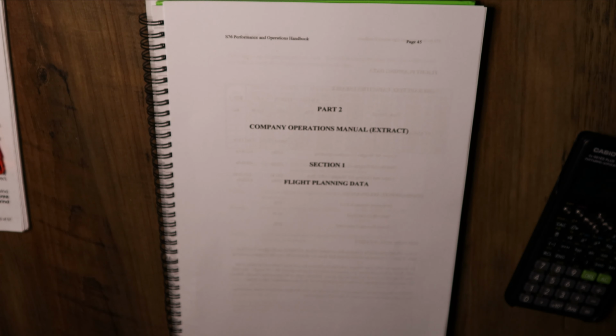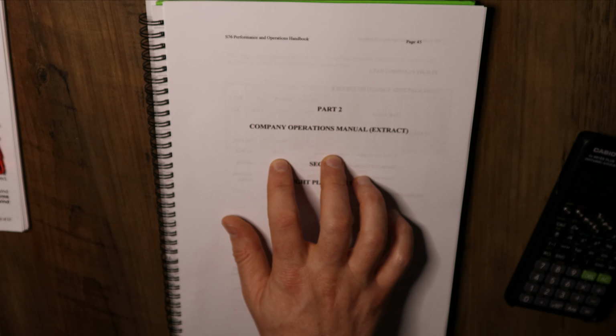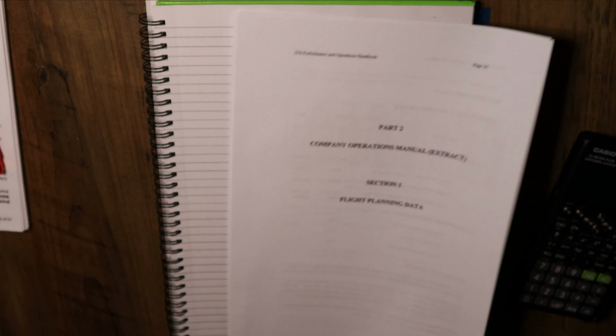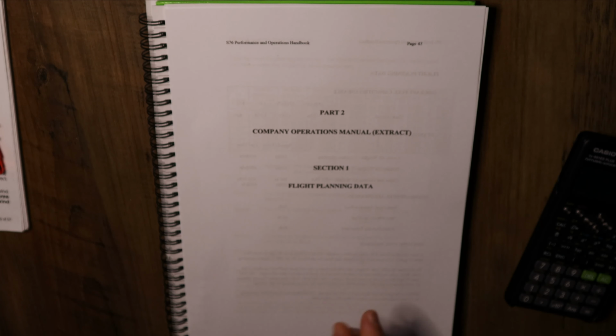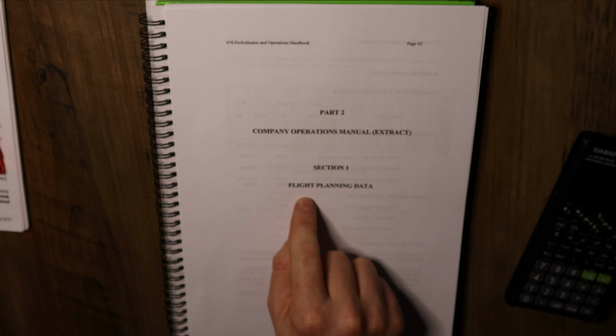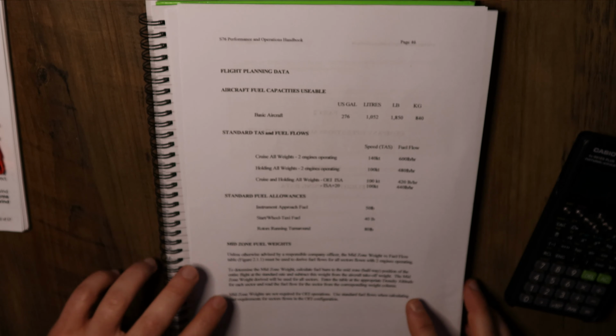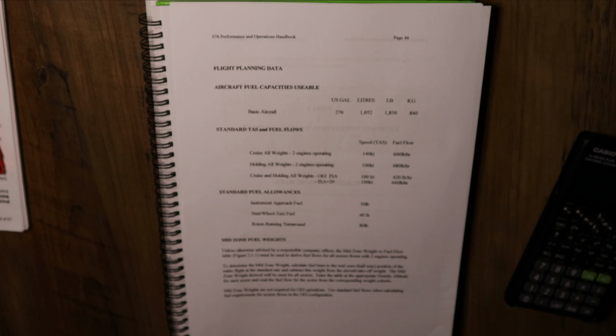Alrighty, so what we have here is part 2 of the S76 Performance Operation Handbook. I've taken the pages out just so it's a bit easier to read. It's only a few pages. It is the flight planning data, section 1, and so on. Okay, so we'll go over this stuff in detail.